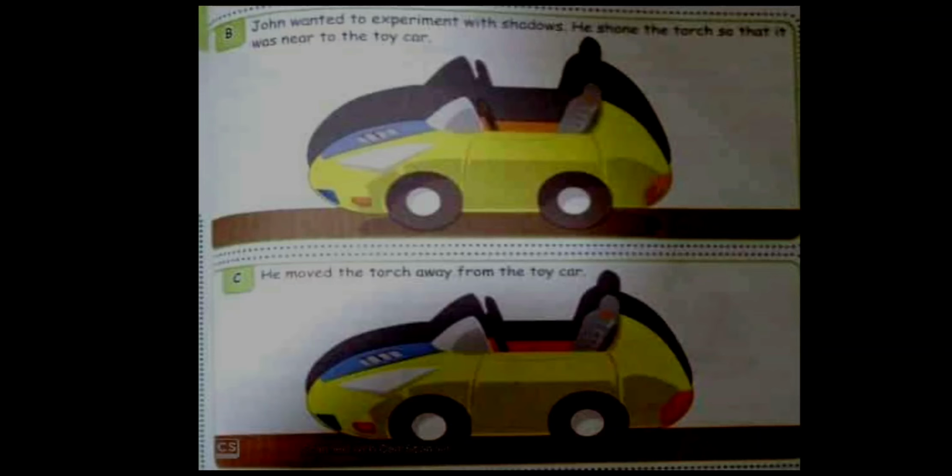In C, when he moved the torch away from the toy car, the shadow got smaller. So, when the light source is near to the object, the shadow is big. When the light source is away from the object, the shadow will be smaller.